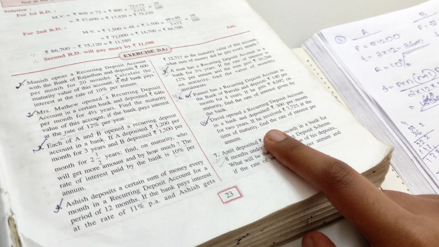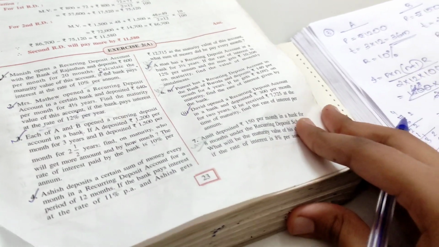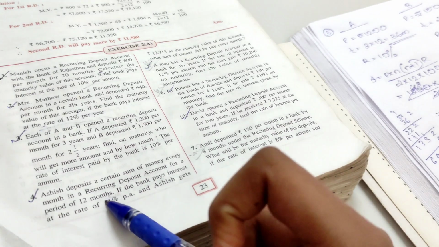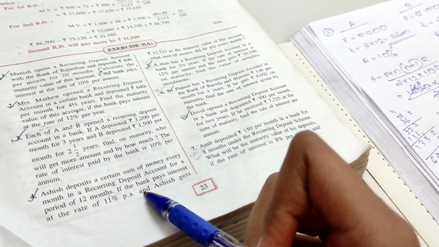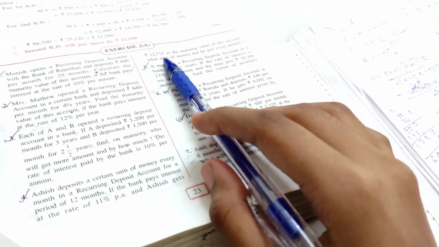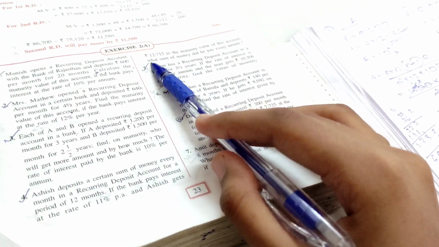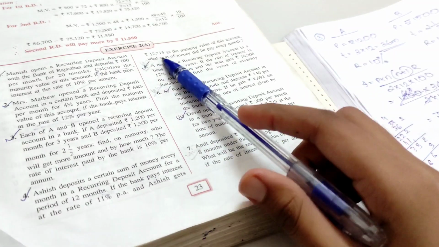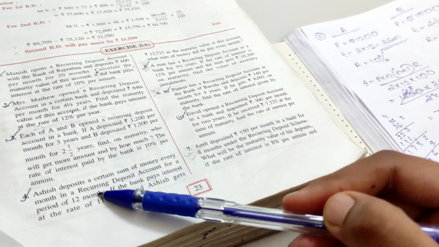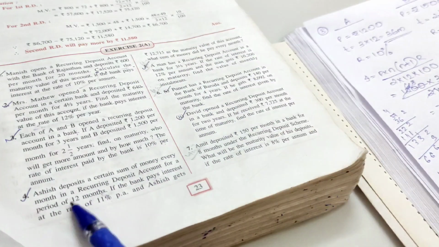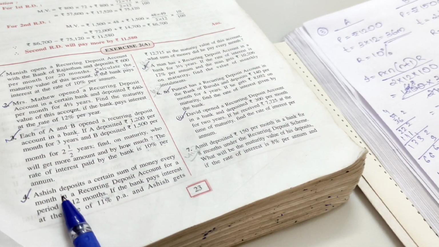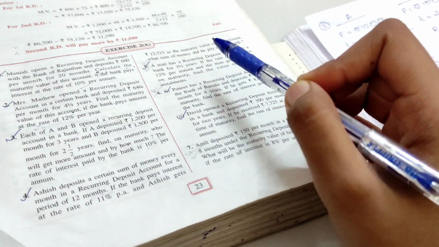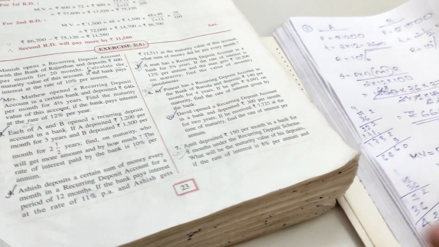Now the fourth question. Ashish deposits a certain sum of money every month in a recurring deposit account for a period of 12 months. If the bank pays interest at a rate of 11% per annum and Ashish gets rupees 12,715 as maturity value of this account, what sum of money did he pay every month? So this is a variety question, which means they've given the maturity value, rate and the number of times, but the principal is not given here. In this type of question, principal is not given. We have to find what sum of money did he pay every month, which means we have to find the principal amount.